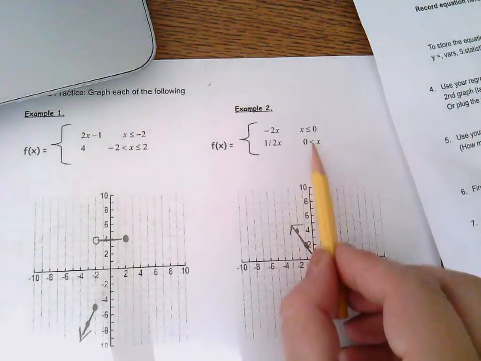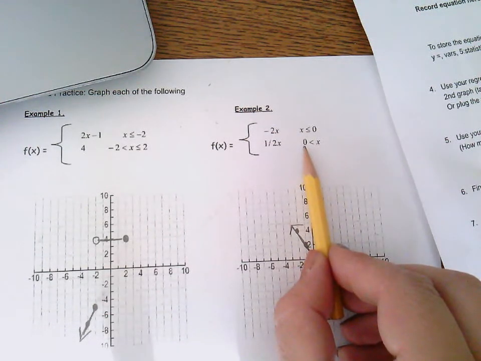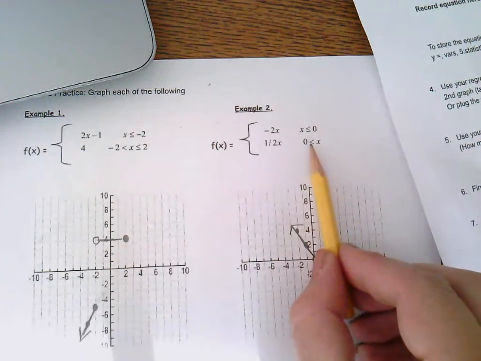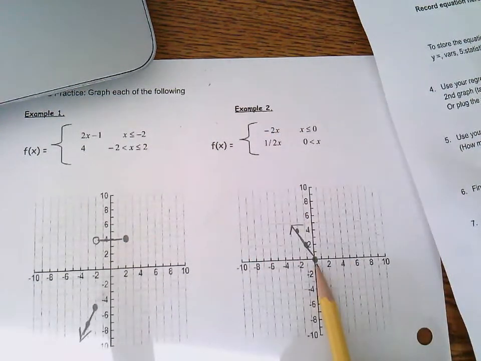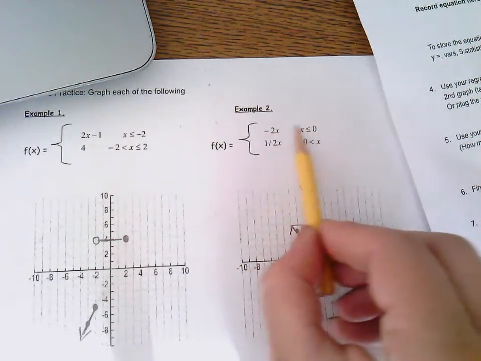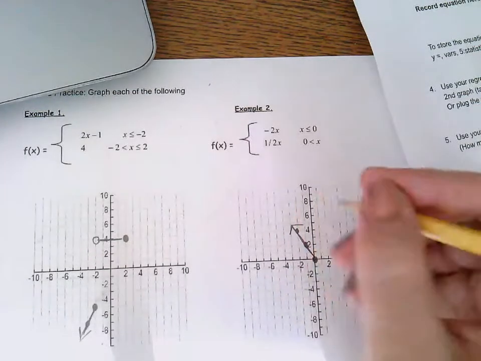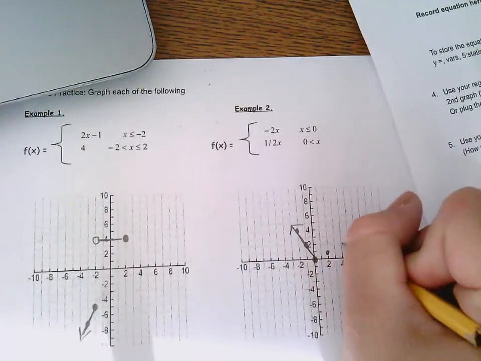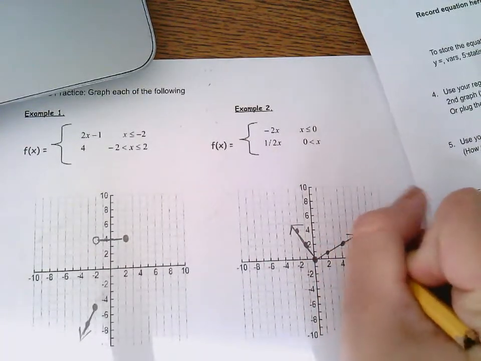And then when I go greater than 0, I have a slope of a half. Now, because both of these have a y-intercept of 0, I can just leave that filled in right there. It's technically an open circle for this part of the function. Filled in kind of overrides that. So I'm going to do a slope of up 1 over 2, and it's going forever in that direction.